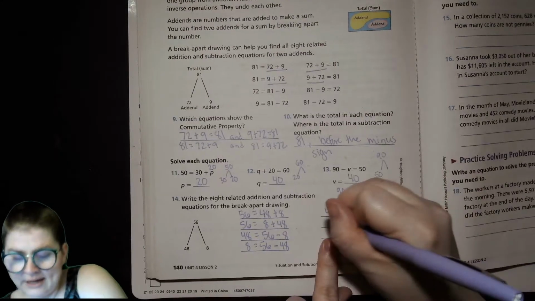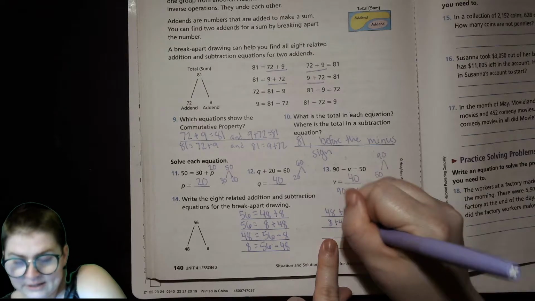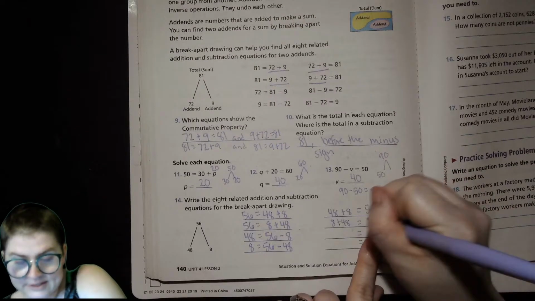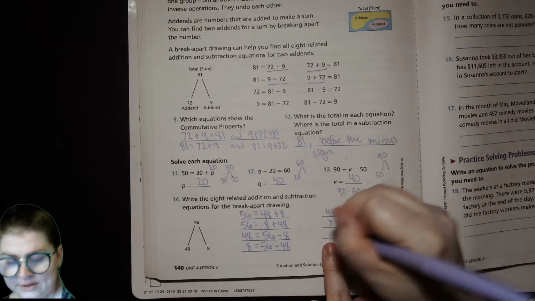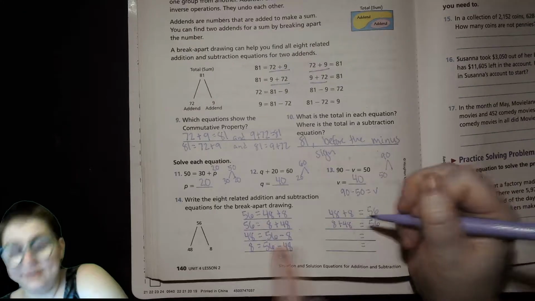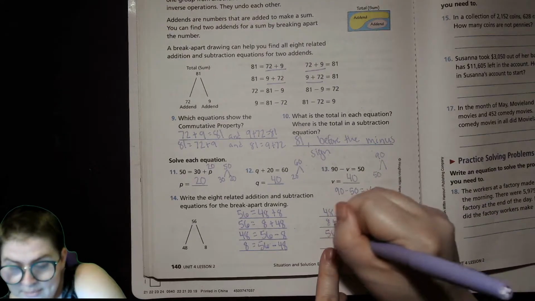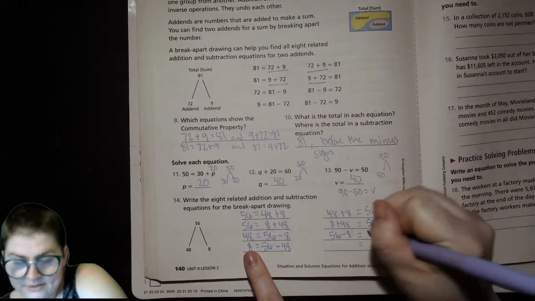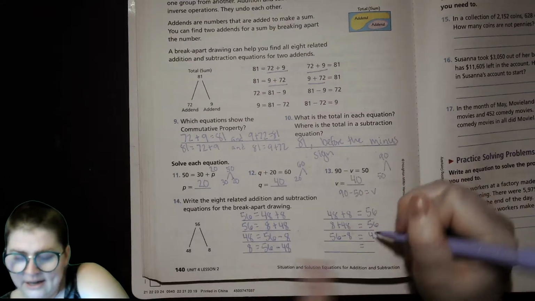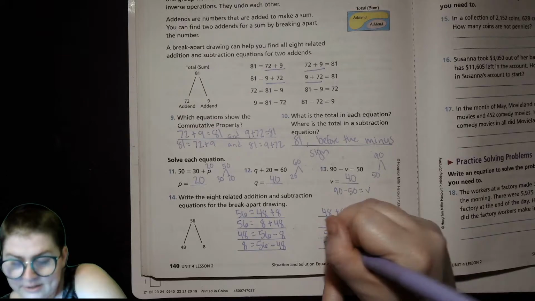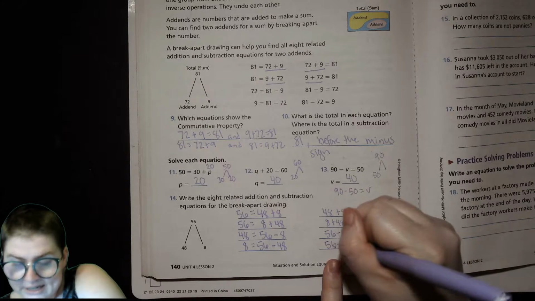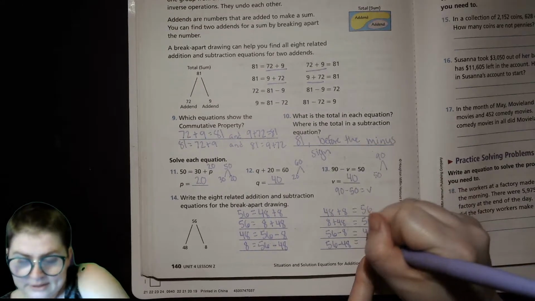Then we're going to do 8 plus 48. And what does that equal? 56. And then we're going to do 56, this expression here, minus 8, and that is 48. And then we'll have that last one, 56 minus 48 equals 8.